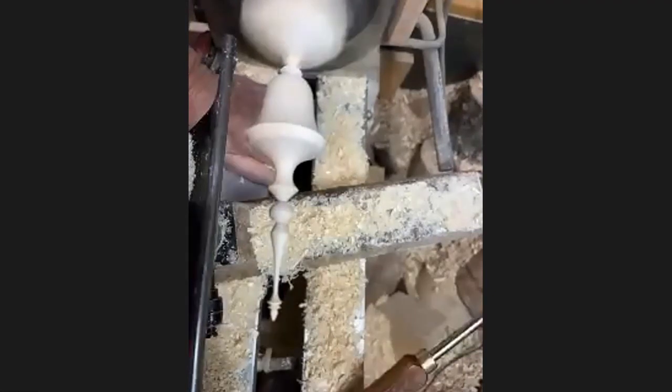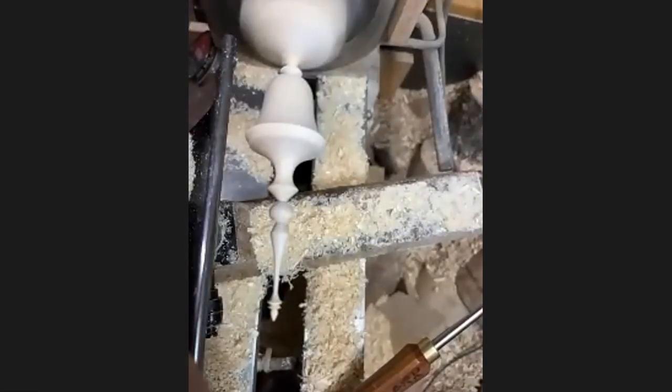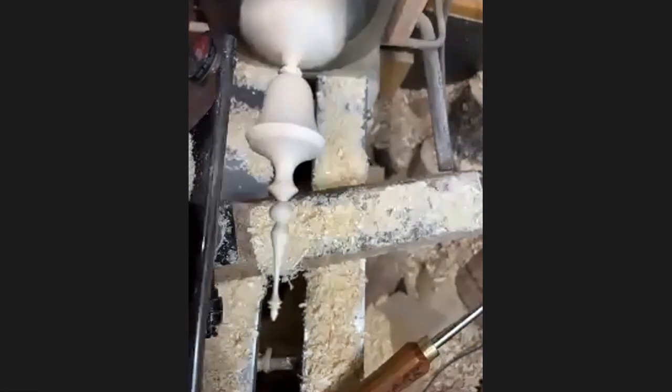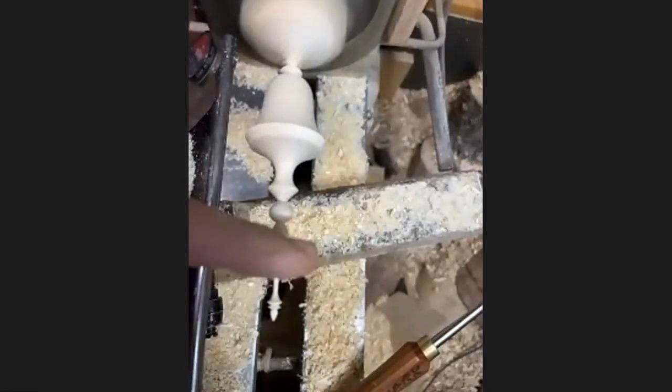No, if you'll notice, I make all my cuts into the tailstock or into the headstock. I never make a cut across, ever.